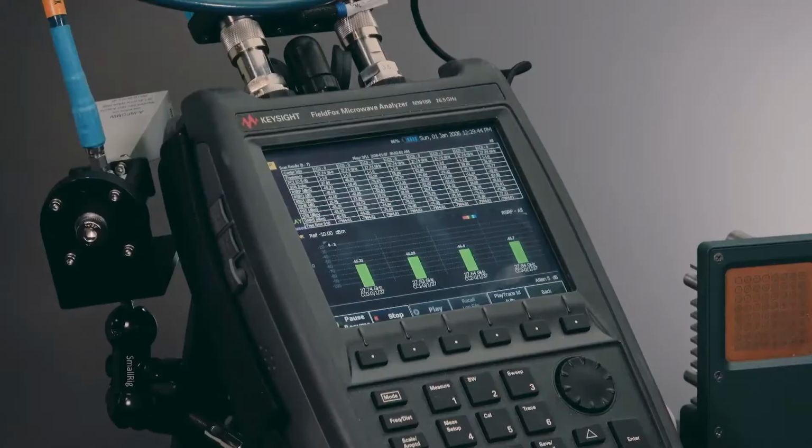Hi, I'm Rowan Zhang from Keysight Technology and product manager for our FieldFox family. Today, I'm going to introduce some solutions to address 5G field test needs.